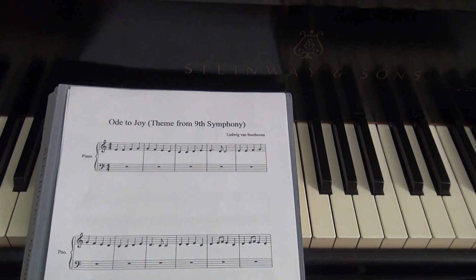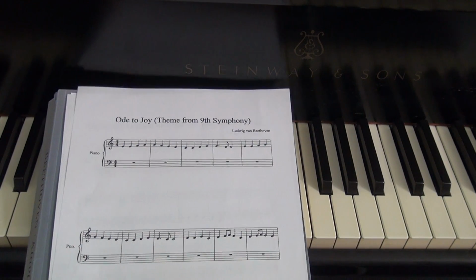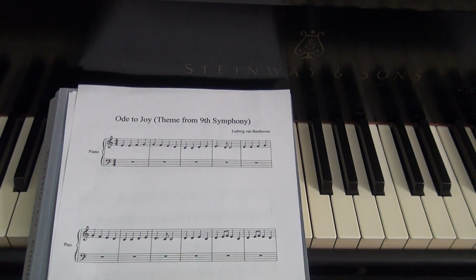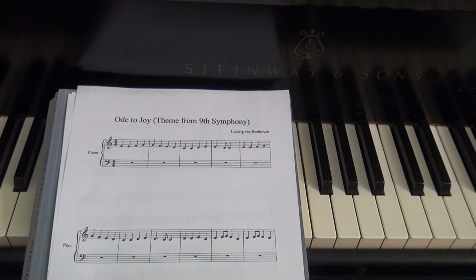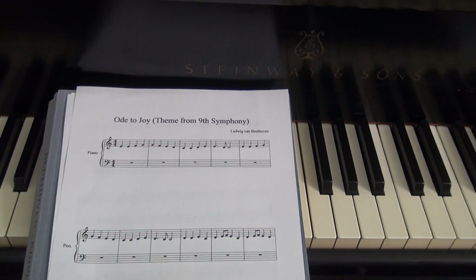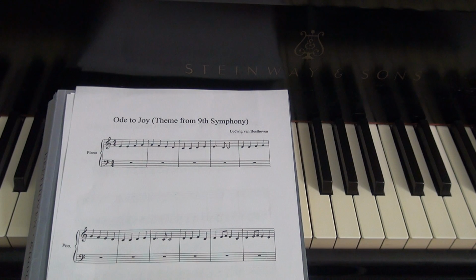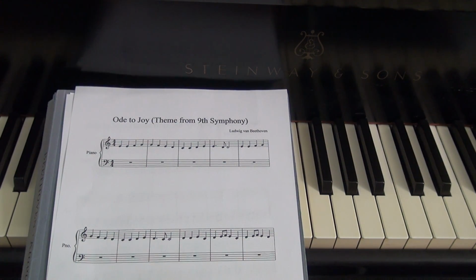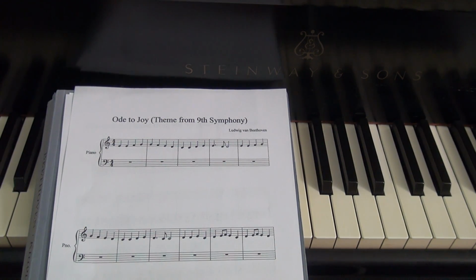We are to learn Ode to Joy today. It's a famous tune by Beethoven. It's from the theme of Beethoven's Ninth Symphony. Beethoven was born in 1770, died in 1827. He was one of the most formidable composers in music history.